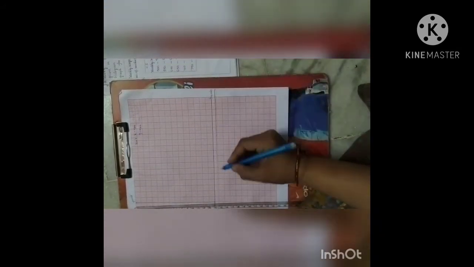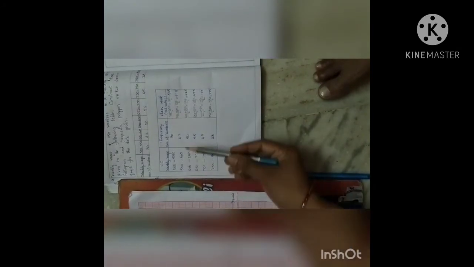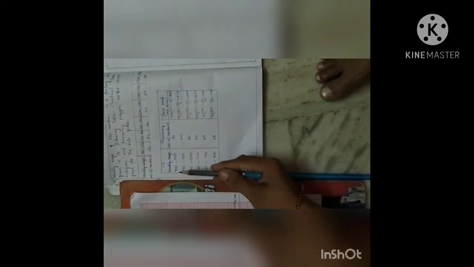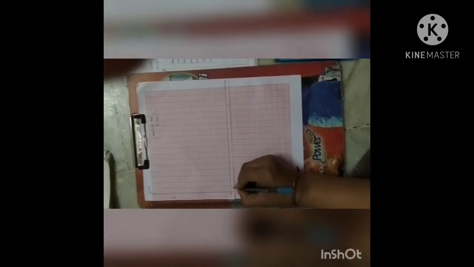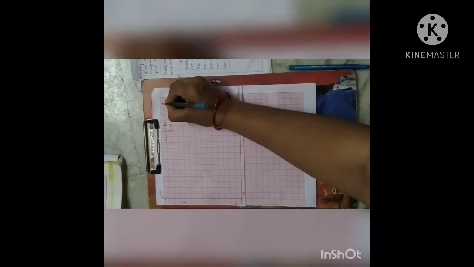First, the x-axis: here the class interval is given. The x-axis is the class interval, okay children, and the y-axis is the frequency. So the x-axis is the weekly wages and the y-axis is the frequency. Here the weekly wages is 500 to 550. What is the mid value? 525. So the scale for the x-axis is 1 centimeter equal to 50 units, the difference being 50. And on the y-axis we have to take the frequency, up to 55.